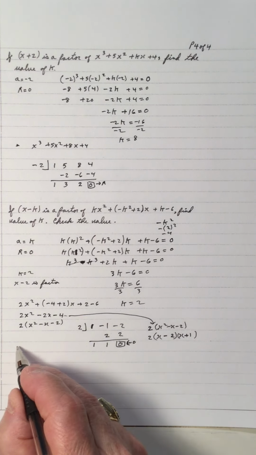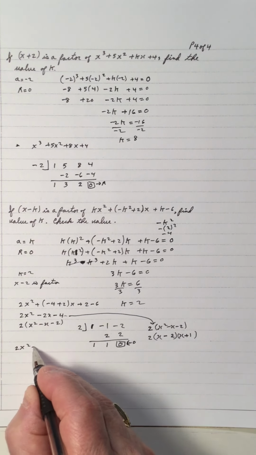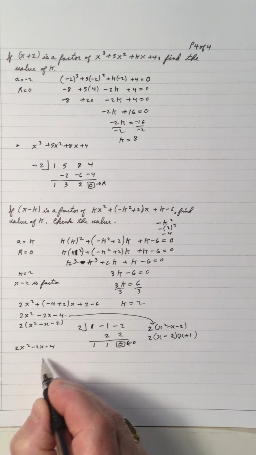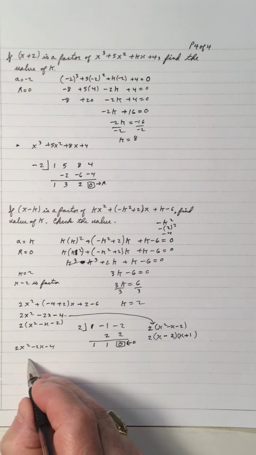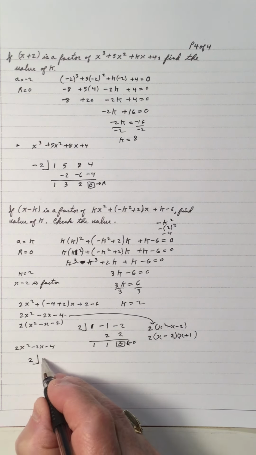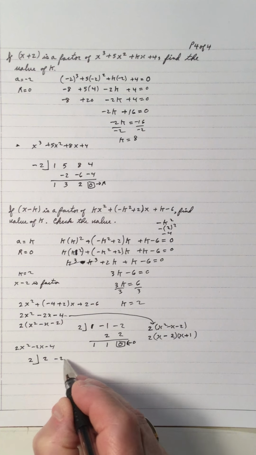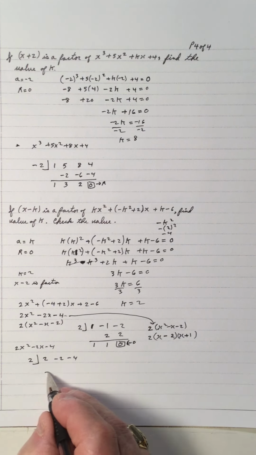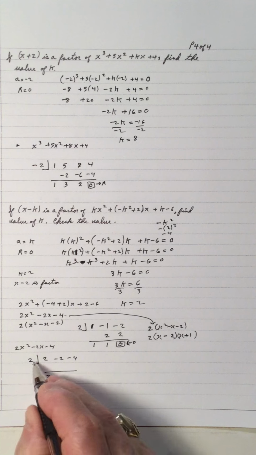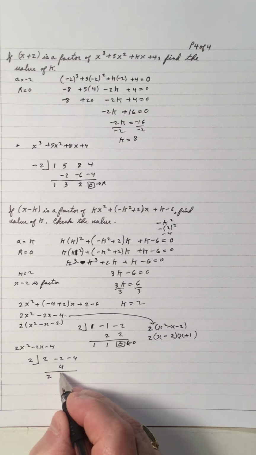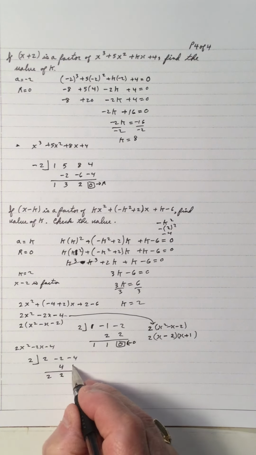What happens if you left a 2 here and did synthetic division by 2? So let's go with 2, negative 2, negative 4. Bring down your 2, multiply, 4. Add to get a 2, multiply, 4.